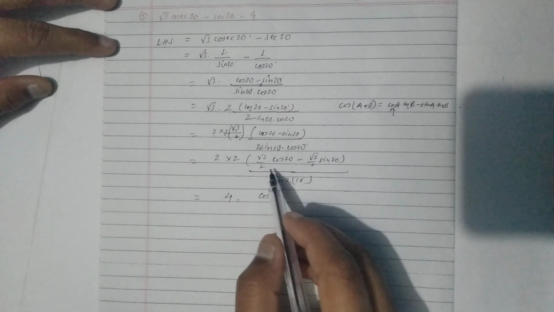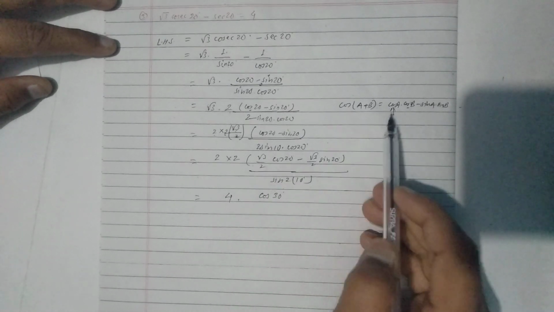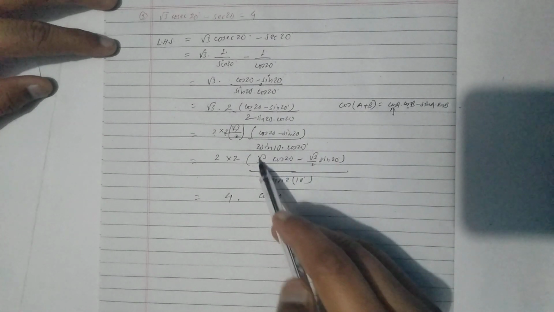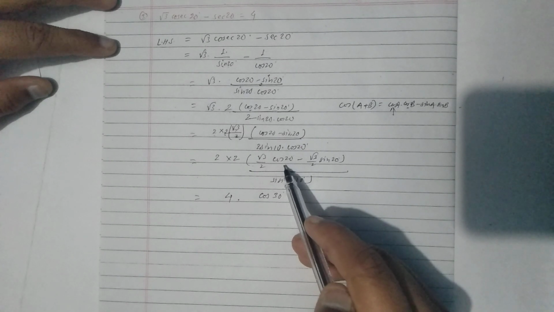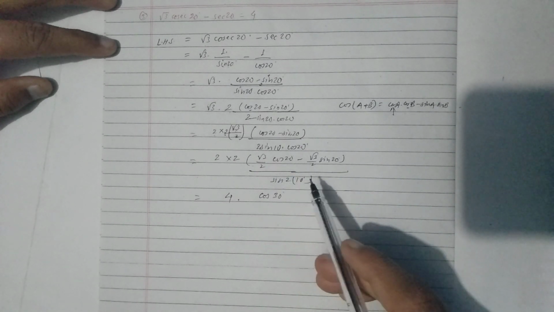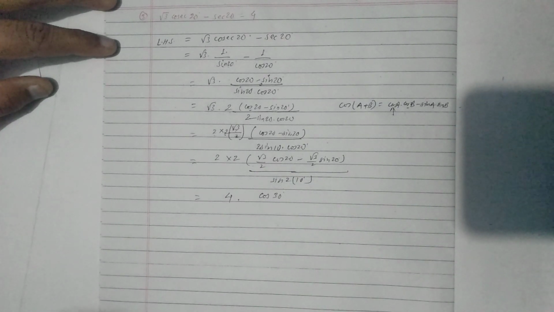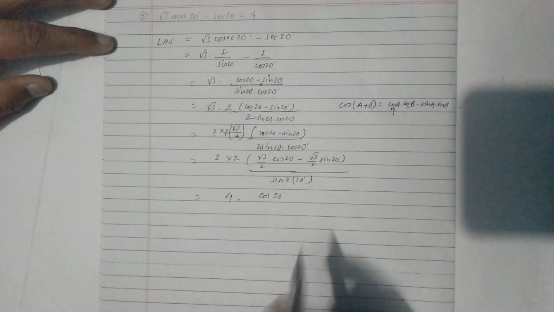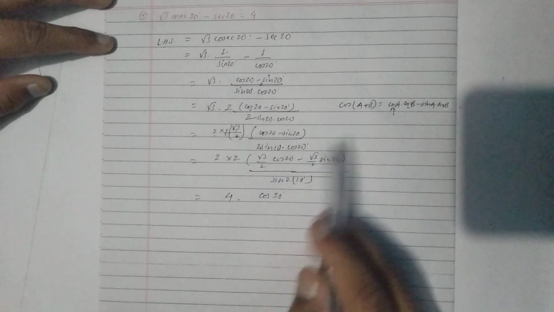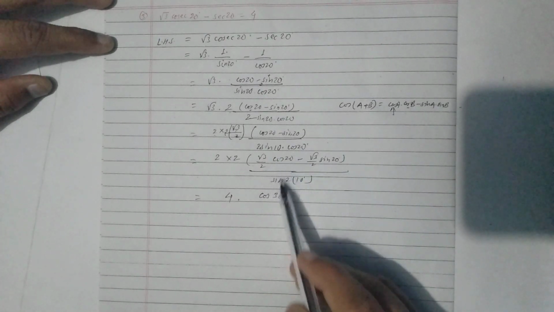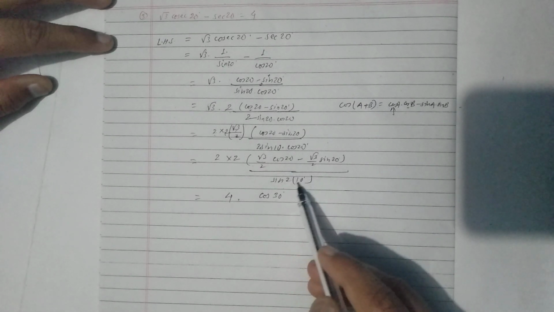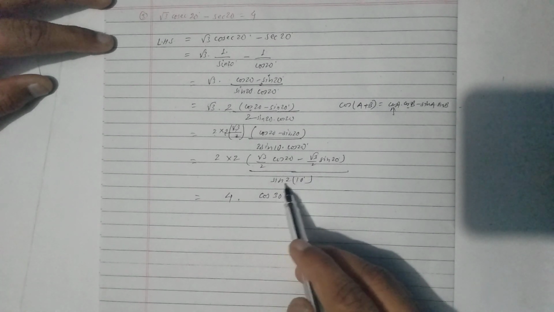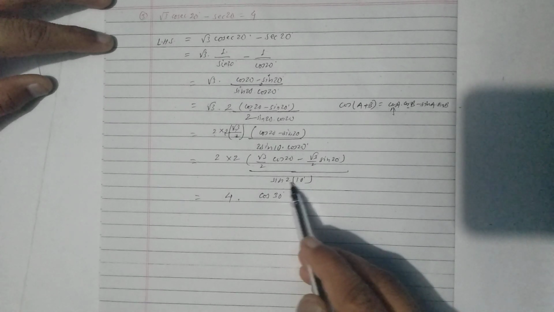Root under 3 by 2 is the value of what? We have cos A and cos B, so we need to apply the value of root under 3 by 2 in terms of cos A. But see here, if we apply the formula of this cos, then it will be added, so the value will become 30 and 20, means 50. But we have to convert this in terms of 10.